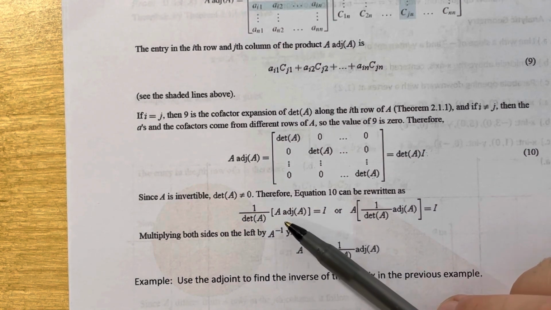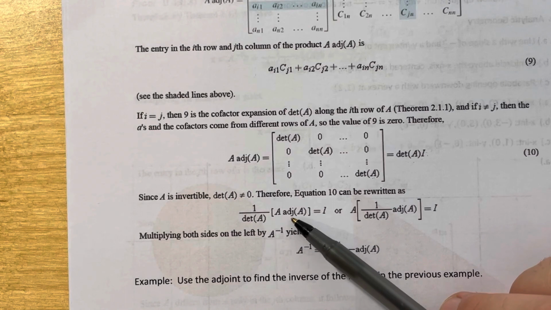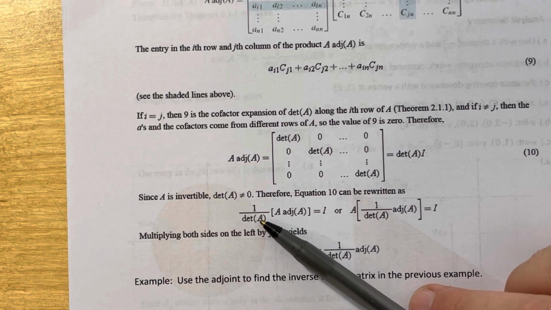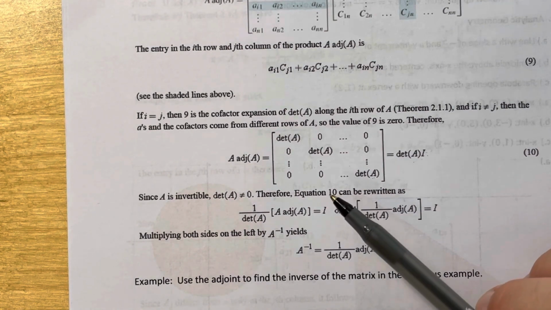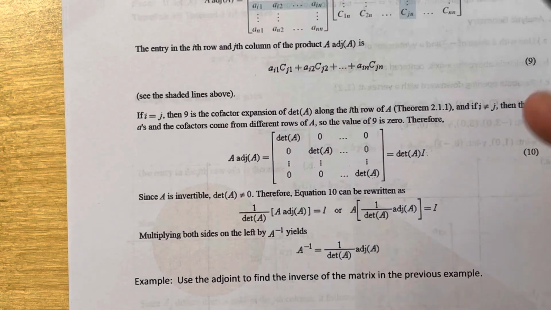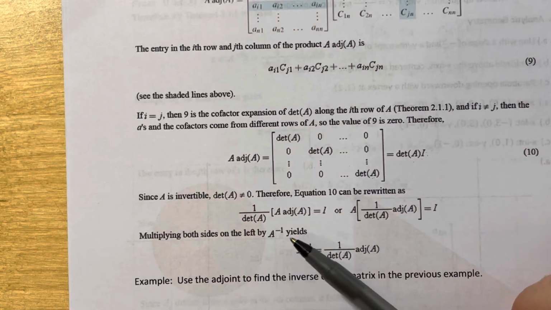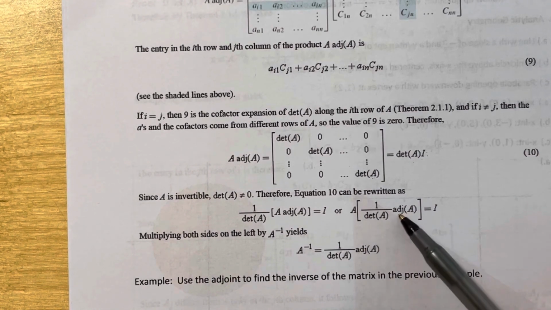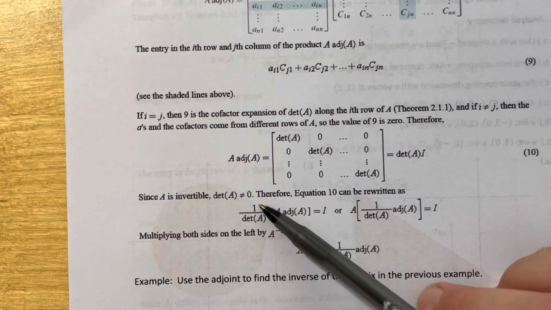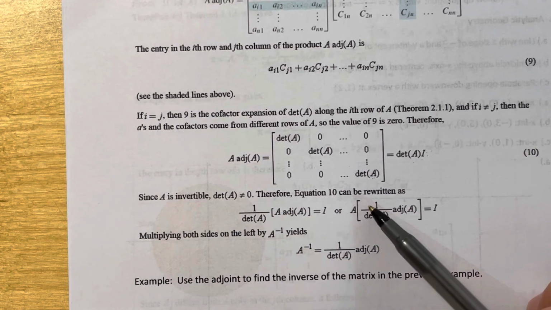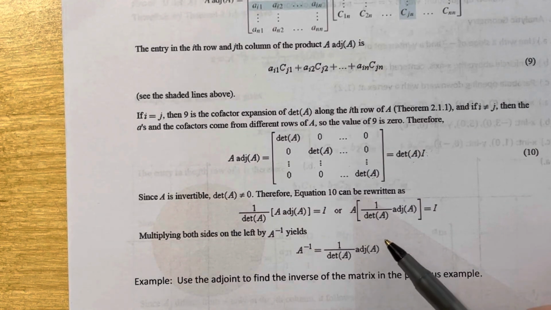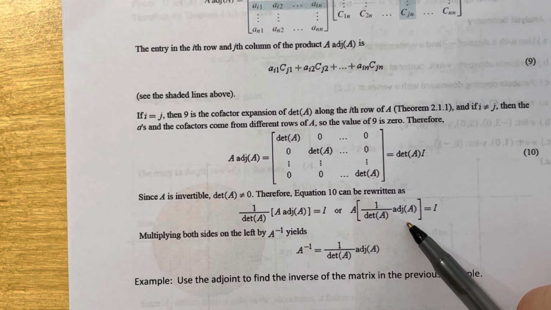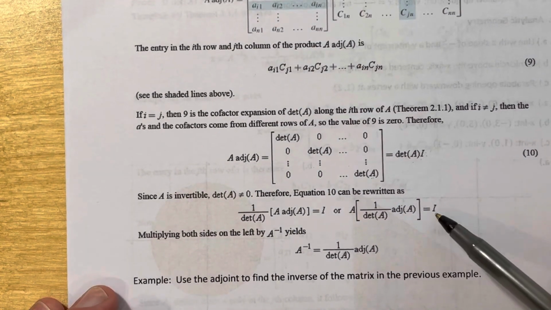Okay, now using homogeneity, remember I have a product of two matrices here times a scalar, and we have that property of matrix multiplication and scalar multiplication that we called homogeneity, which says this is the same thing as A times this scalar times the adjoint. So I can bring that scalar in between these two in a certain way. Okay, so that gives me this new expression. A times 1 over the determinant of A times the adjoint of A is equal to my identity.